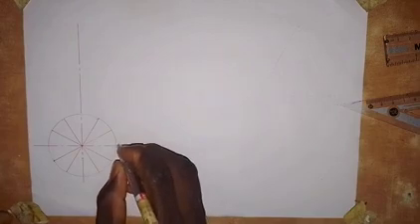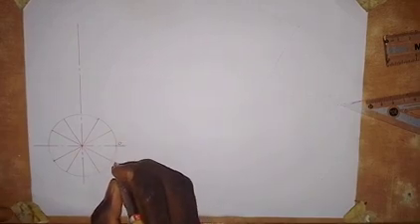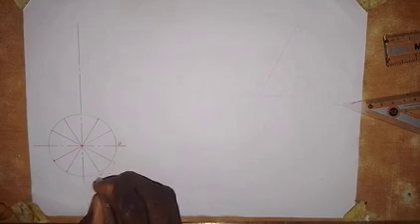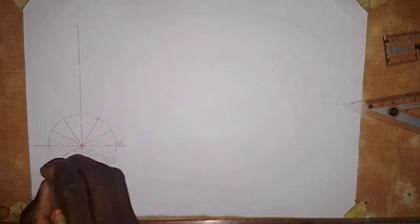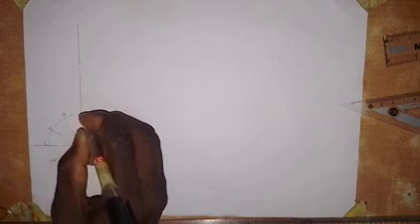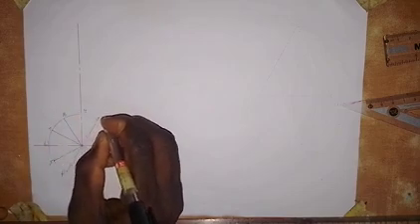Okay, so now we can number these points on the circle. So this point is 0, this is 1, this is 2, this is 3, here is 4, this is 5, here is 6, this is 7, this gives us 8, this is 9, 10, and 11. So we have all these points.